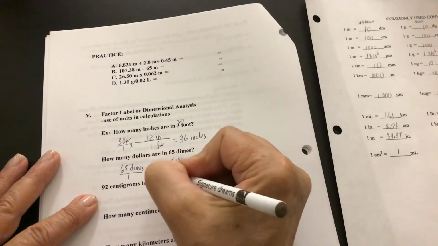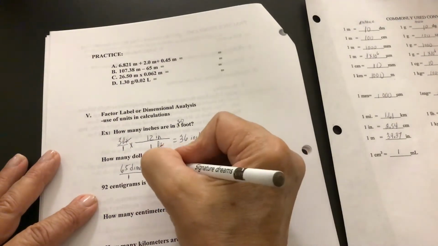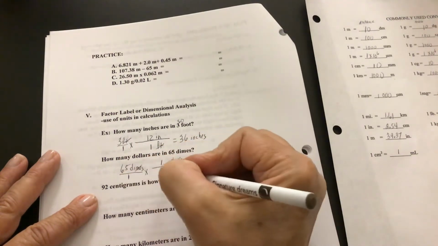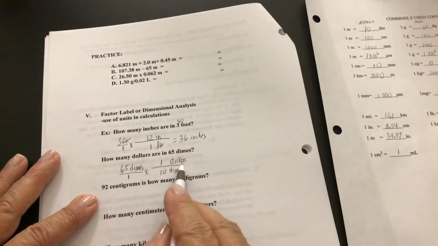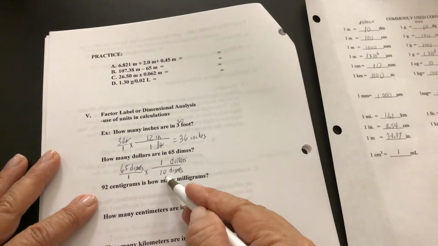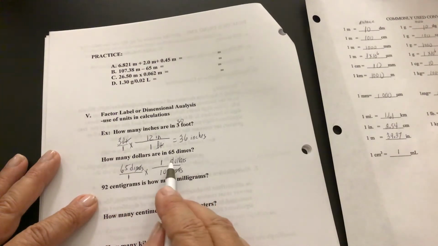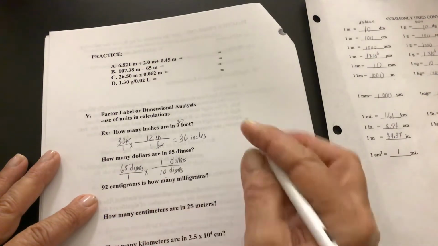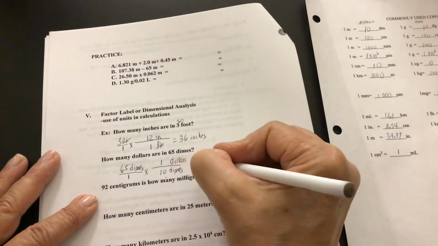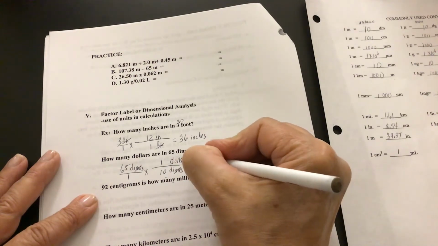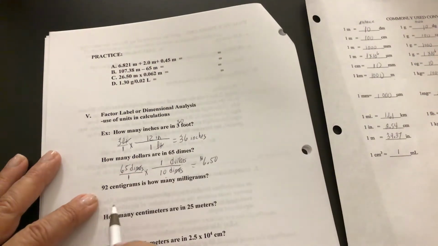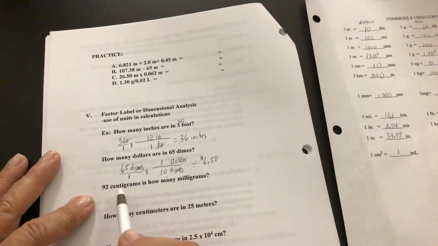And so you know there are 10 dimes and $1. Dimes will cancel. You multiply across the top, divide by what's on the bottom. So 65 times 1 is 65, divided by 10 would be $6.50. Okay? So now we're going to use metric.